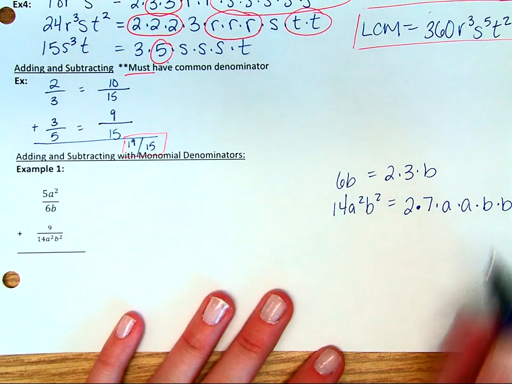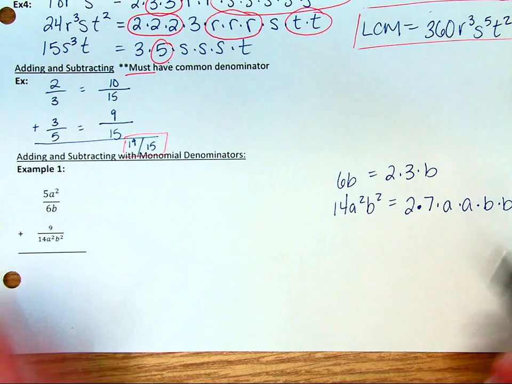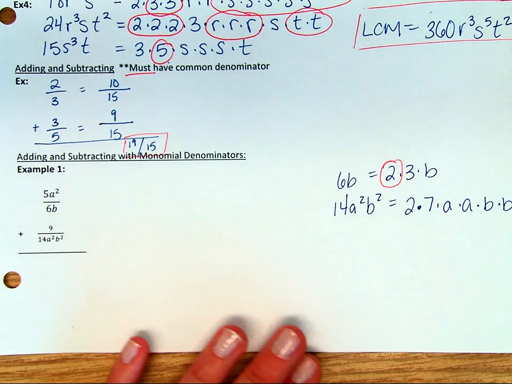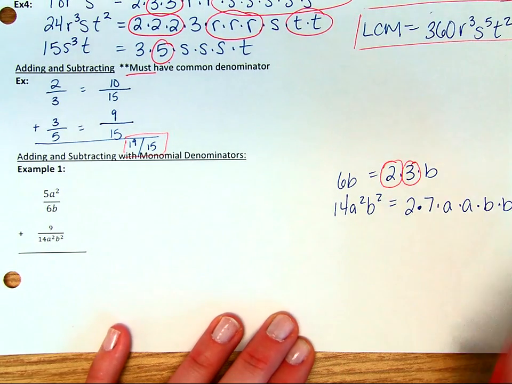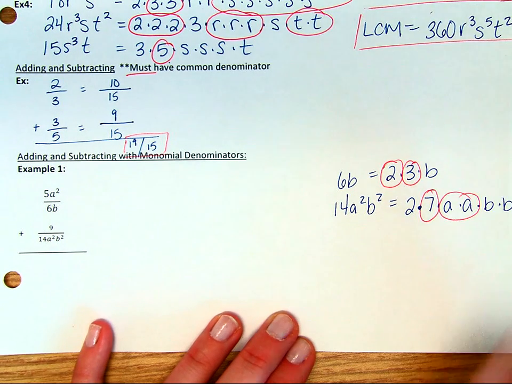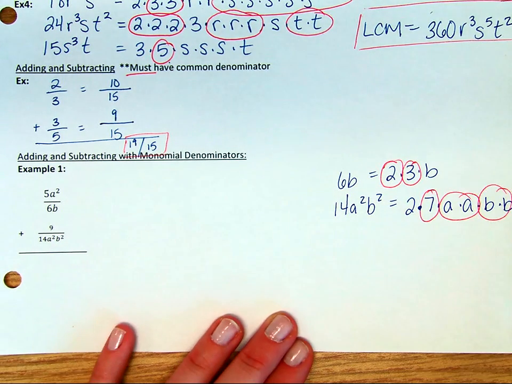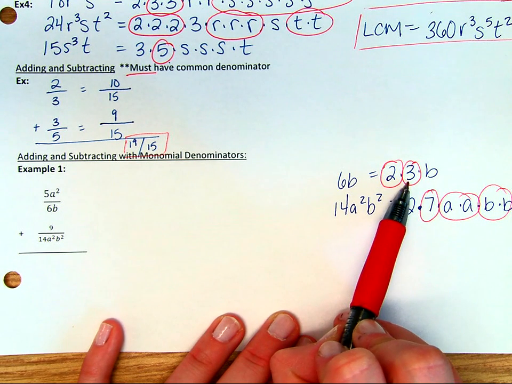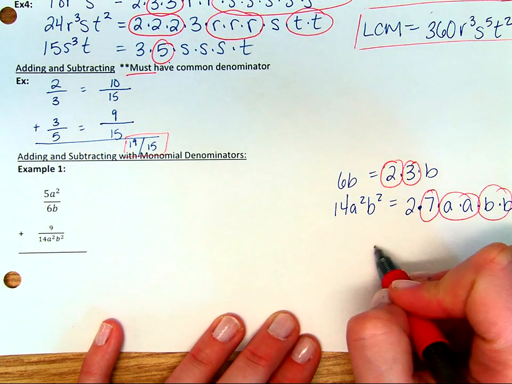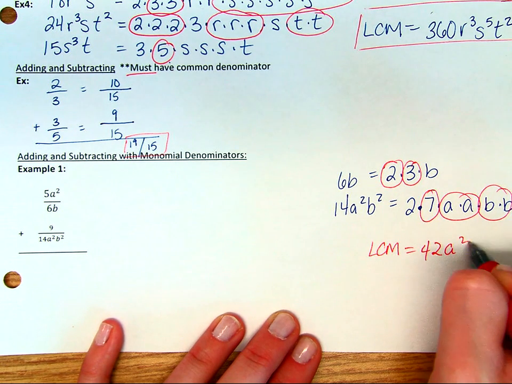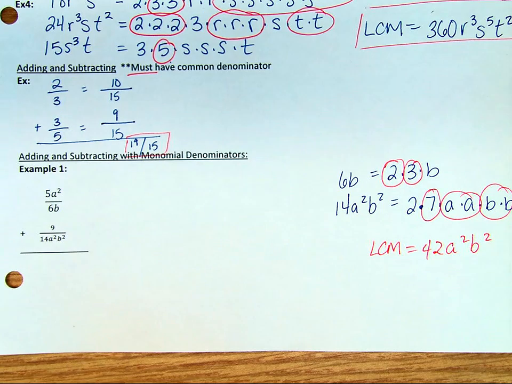Now I'm going to do my circling. Which one has more 2's? Well, actually there's a tie. So circle either of them. It doesn't matter which one. Which one has more 3's? This one. Which one has more 7's? This one. Which one has more a's? This one. B's? This one. So for the least common multiple, you multiply everything together. 2 times 3, 6 times 7 is 42. And then I have a squared, b squared. So that is my least common denominator.